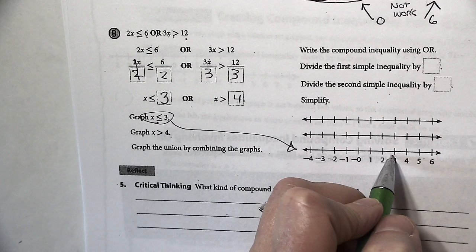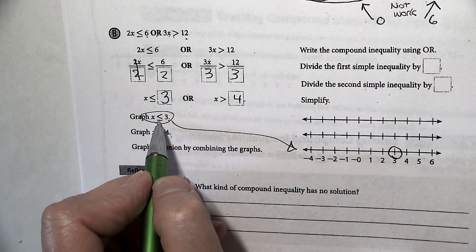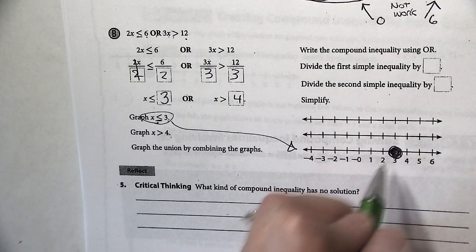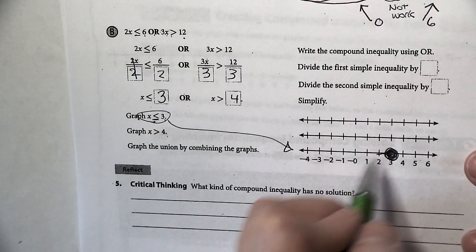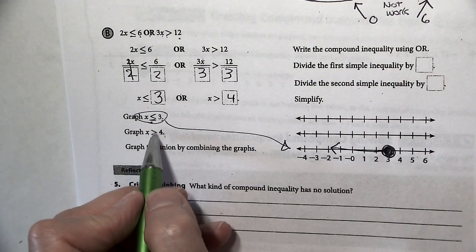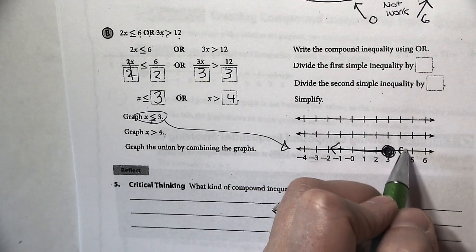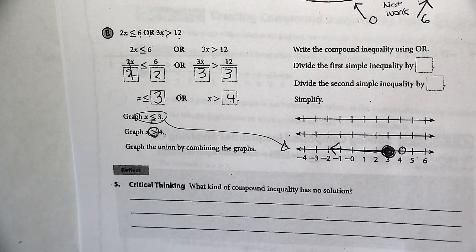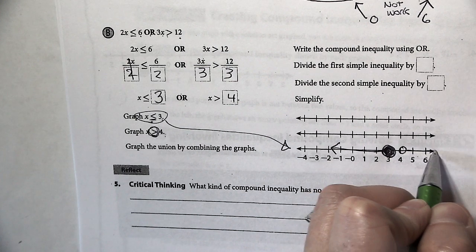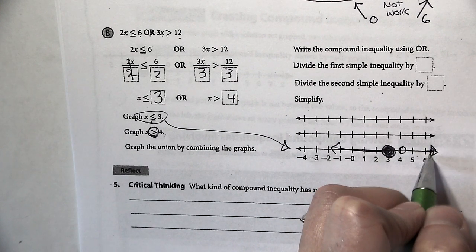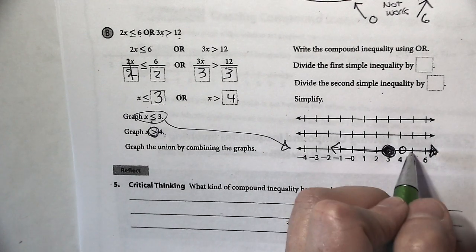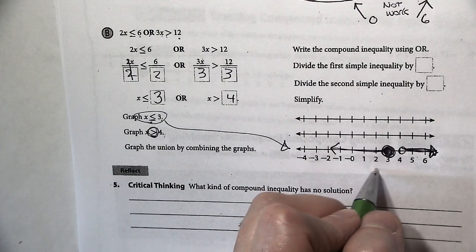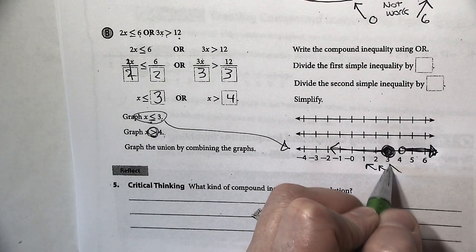X is greater than 4, so I go to 4, and it's an open circle, see, because it doesn't have an inequality that is an equal to. So it is greater than 4. That means 4 is not a solution. So now if I said, okay, give me a solution that would work, one number that would work. 1 would work, 2 would work, 3 would work because it's closed circle. 4 would be not a solution. The reason 4 is not a solution is because it's an open circle right there.